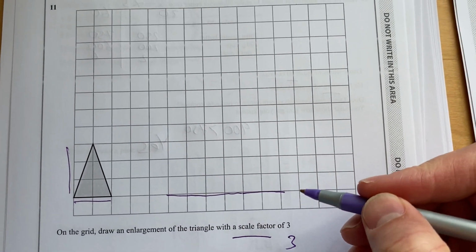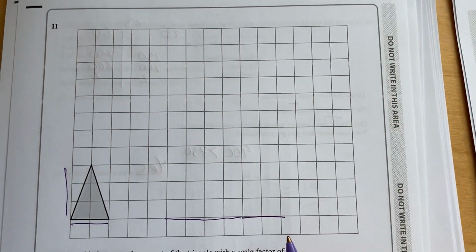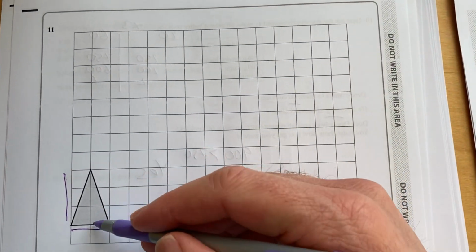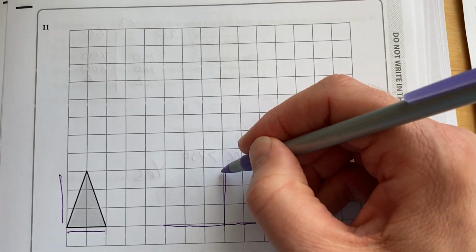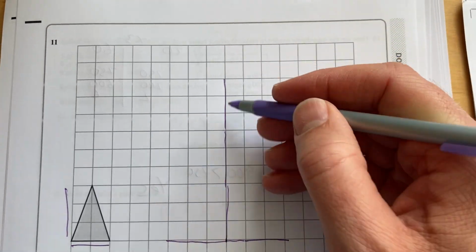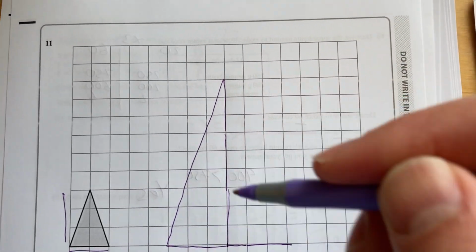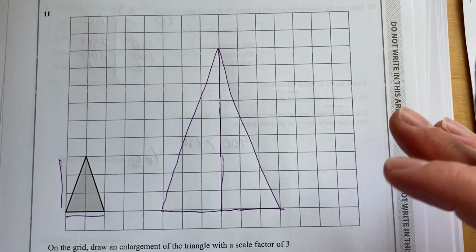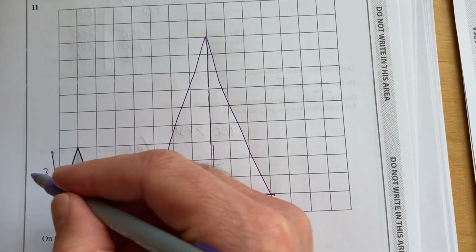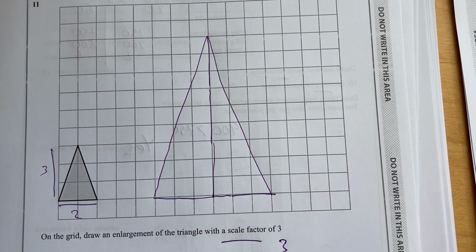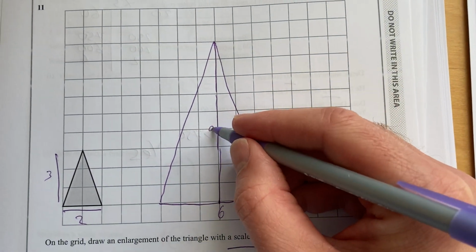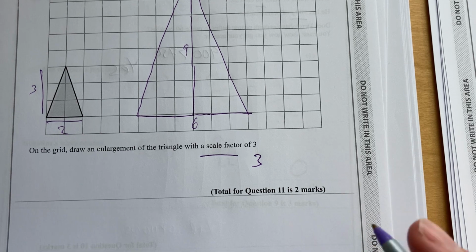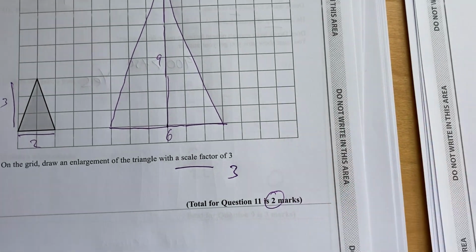Use a ruler if you can. And the perpendicular height down the center should then go up to 9. So 3, 6, 9. And then smartly with your ruler, unlike this little sketch, you'd have your triangle like that. 2 by 3 multiplied by scale factor 3 would be 6 by 9. And that would then give you a nice 2 marks.